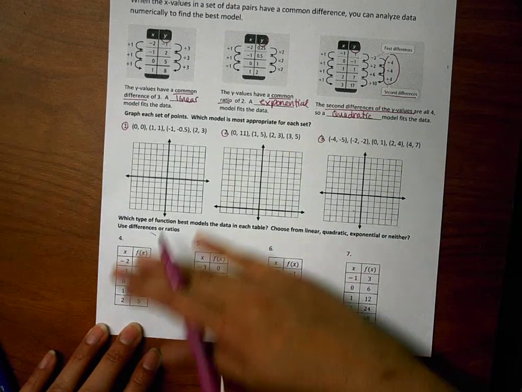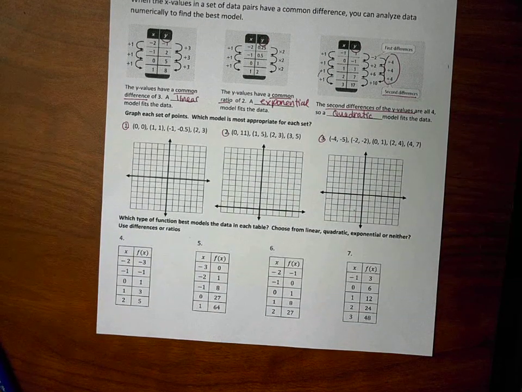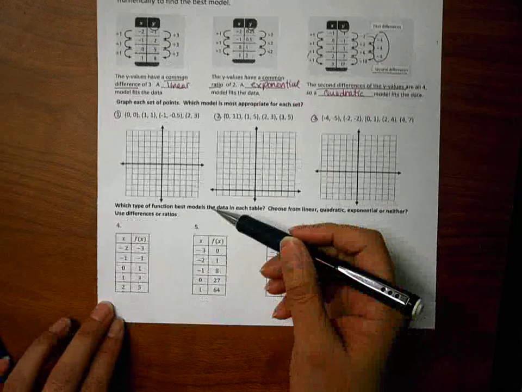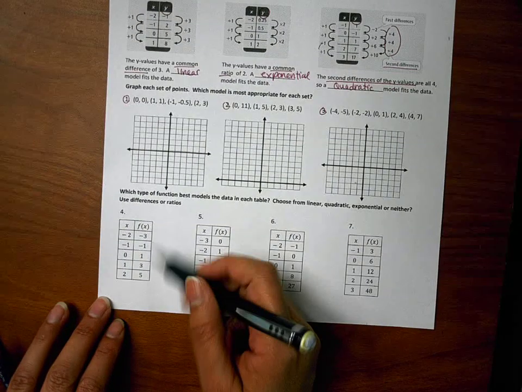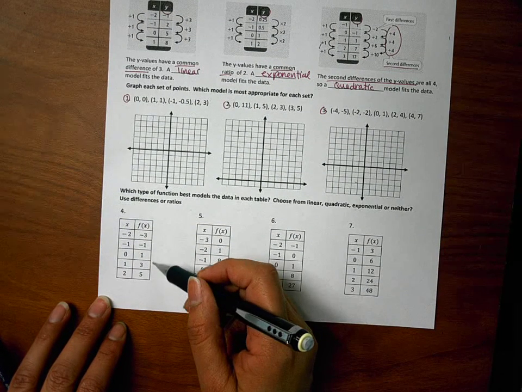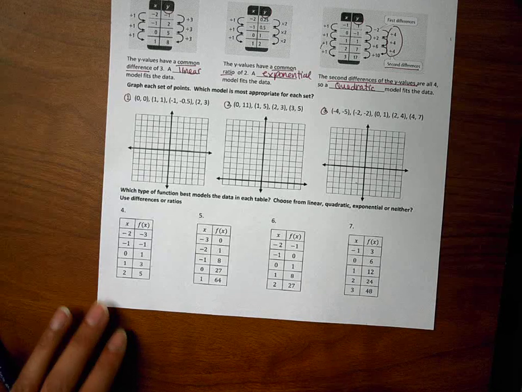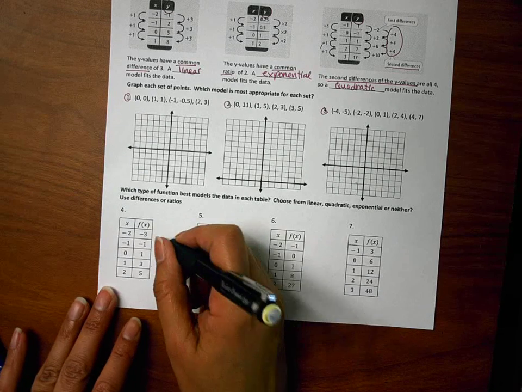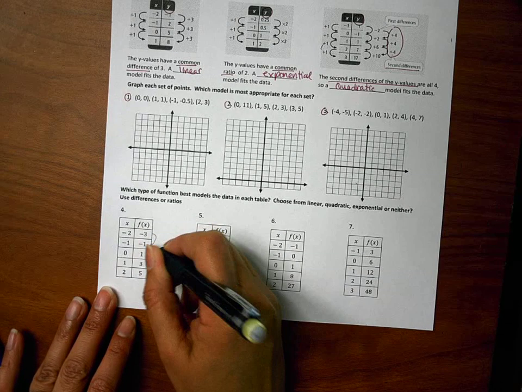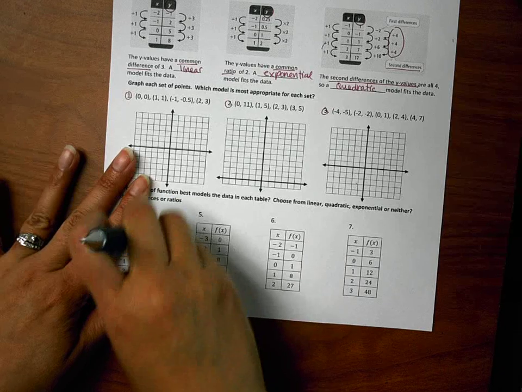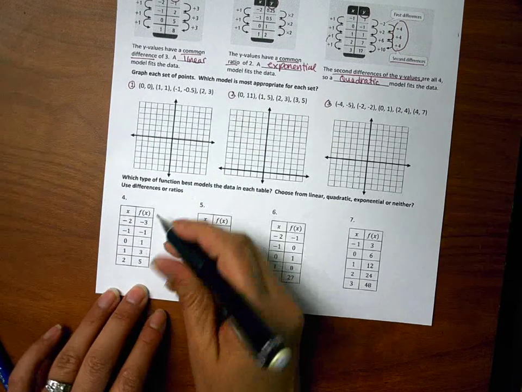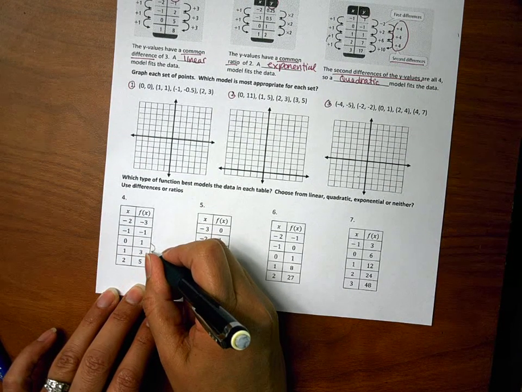Number 4. Which type of function best models the data in each table? All right. I just take a quick glance and check if I'm multiplying by a common number. 1 times 3 is 3. 3 times 3 is not 5. So I'm not multiplying by the same number. So let's check if I'm adding by the same number. A little harder to work with negatives, so you can check here. 1 plus what is 3?